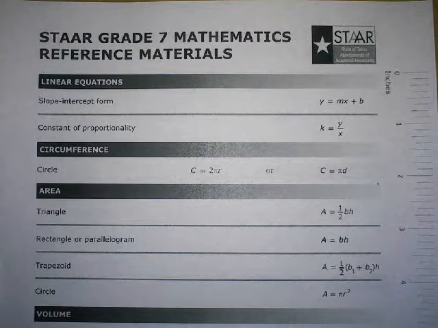STAAR, Grade 7, Mathematics Reference Materials, Brain Dump Activity.